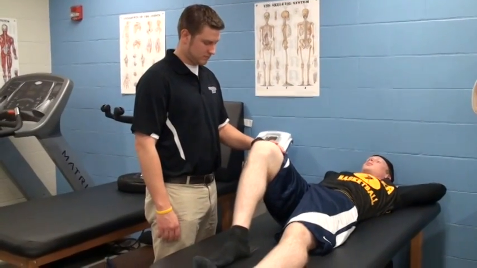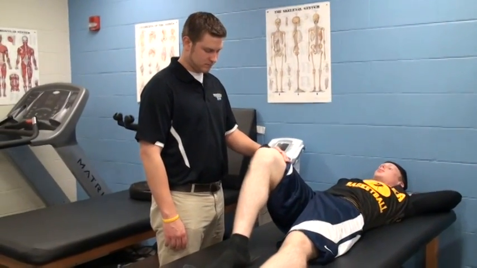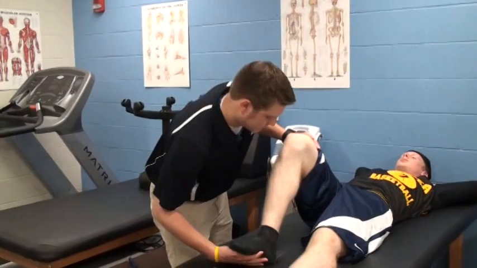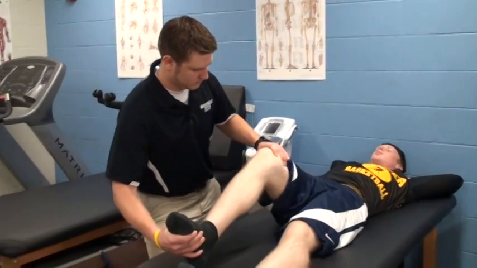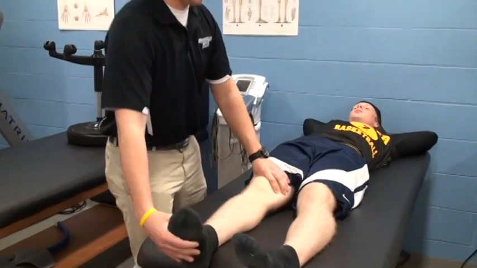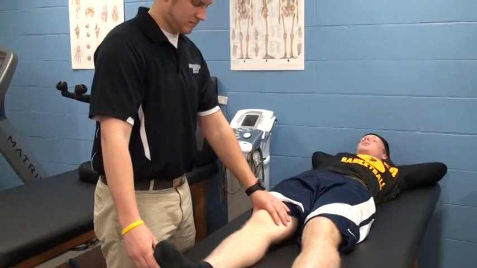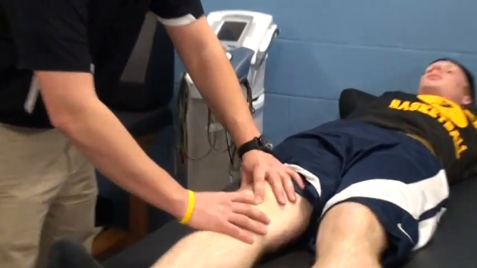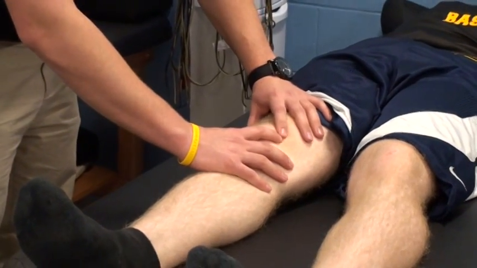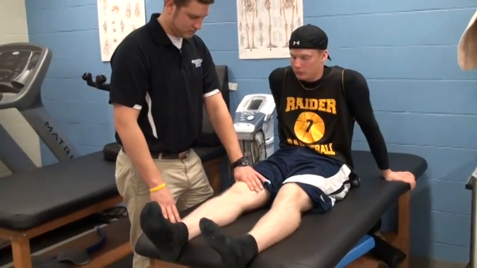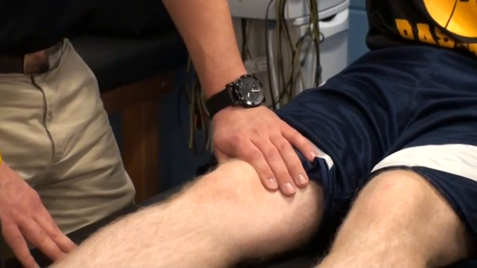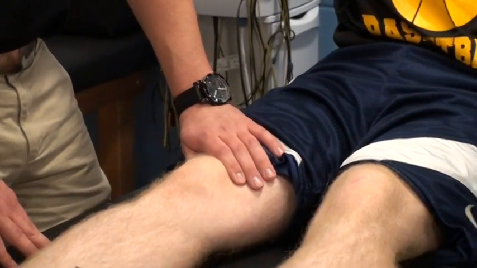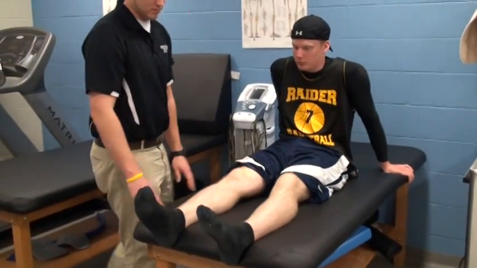Continuing our testing of the knee, we will go into the Noble's compression test, checking for any pain over the IT band. The apprehension test for the patellar instability. The patellar grind test. And then the stutter test.